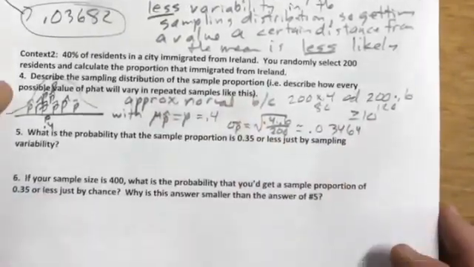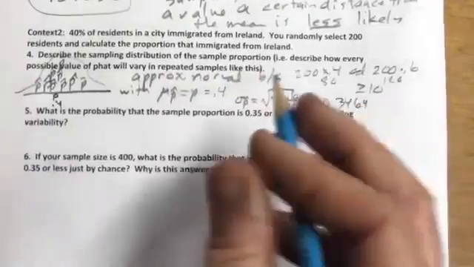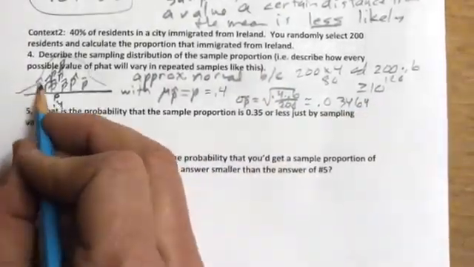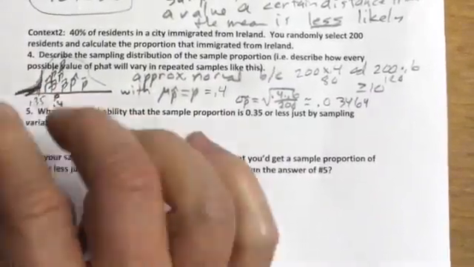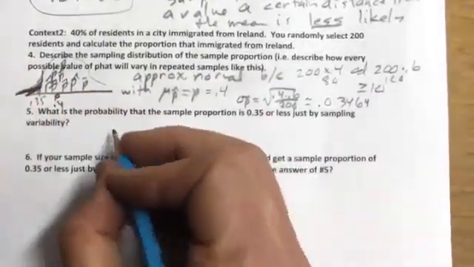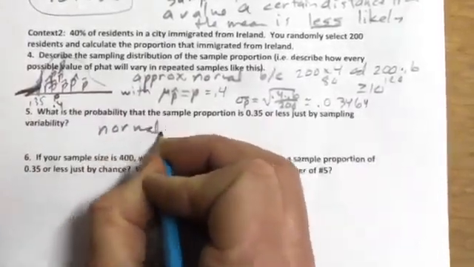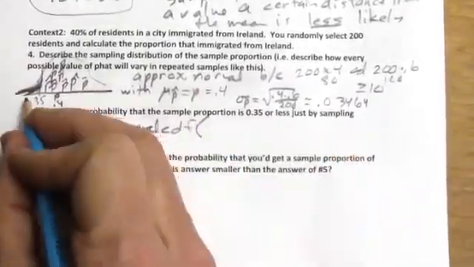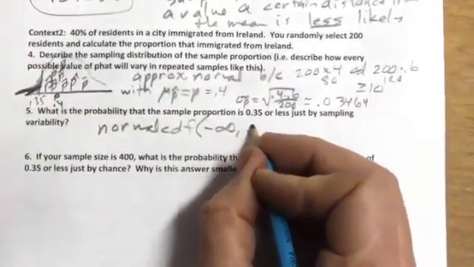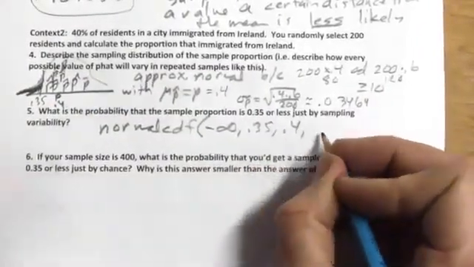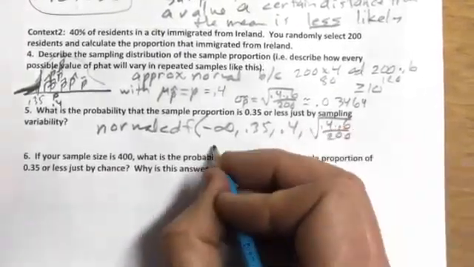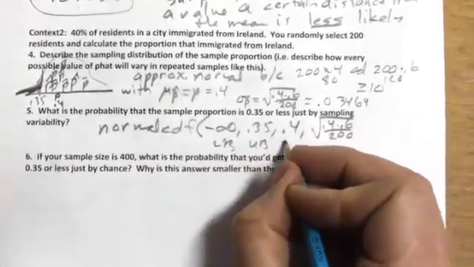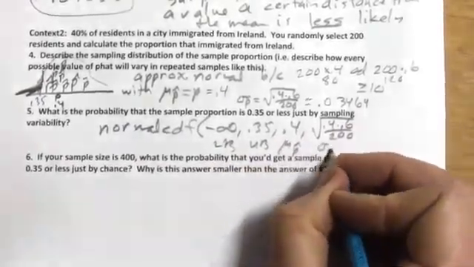Okay, what's the probability the sample mean is 0.35 or less? In other words, there's 0.4, and 0.35 is somewhere down here. So we want this area under the curve, 0.35 or less. So we'll do normal CDF, from negative infinity to 0.35. Our mean is 0.4. Our standard deviation is the square root of 0.4 times 0.6 over 200. Label this lower bound, upper bound, the mean of the p-hats, the sigma of the p-hats. And let's see what we get.